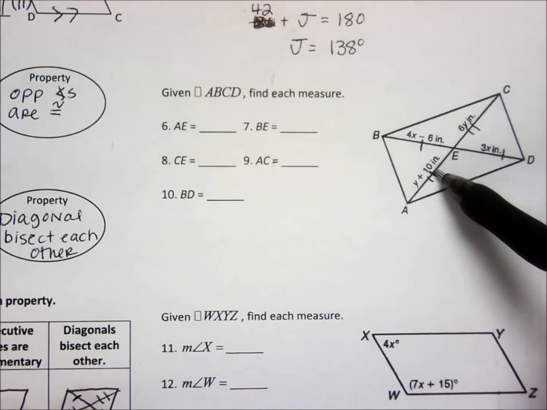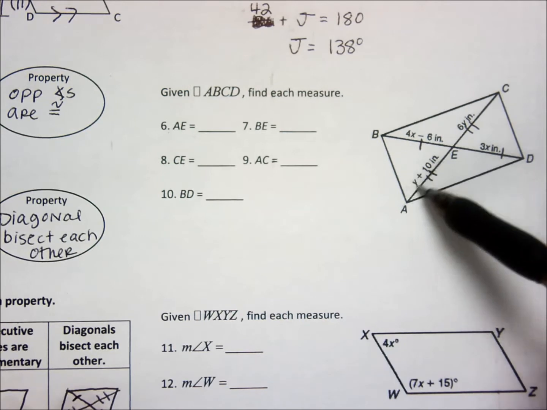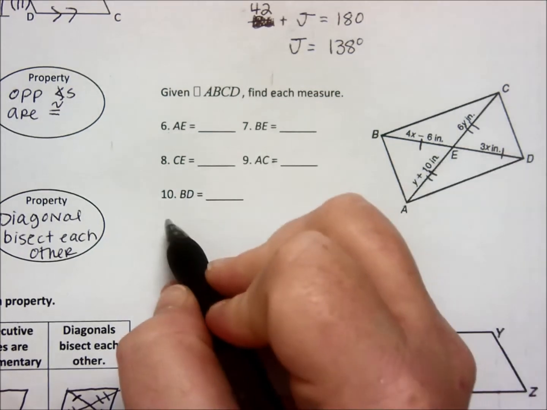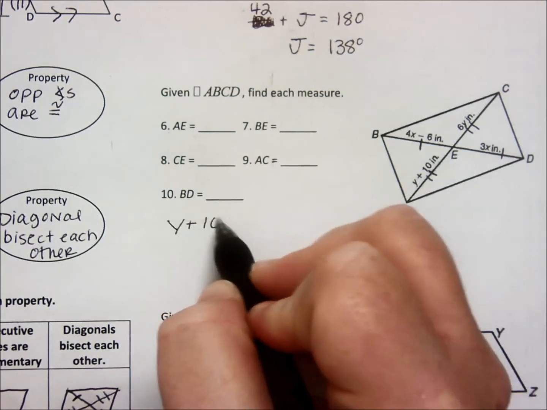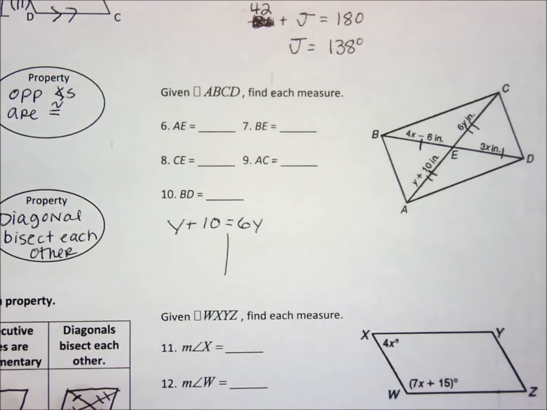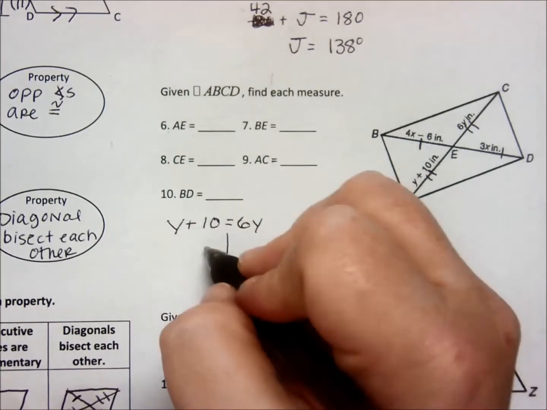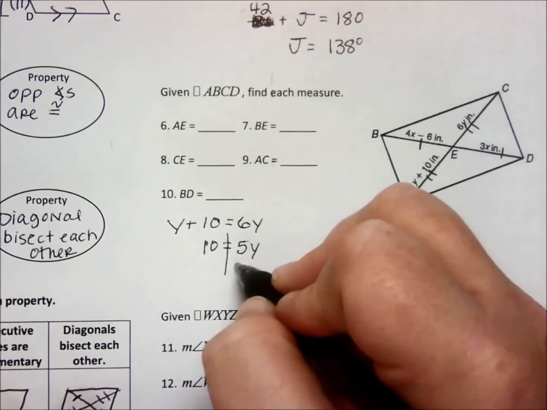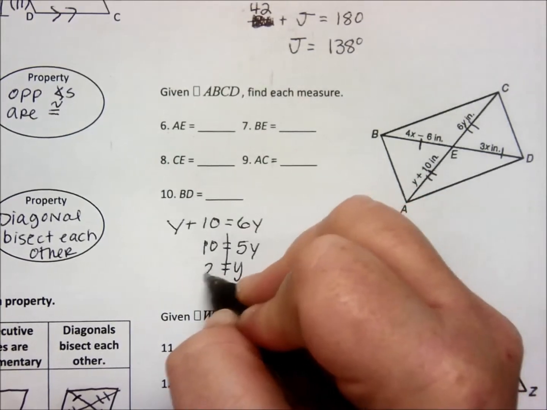Before I can find the length of AE, I have to find Y. I know that this part is equal to this part, so I should set up an equation. Y plus 10 equals 6Y. And then solve for Y. Subtract Y from both sides to get 10 equals 5Y. Then divide by 5 to get Y equals 2.